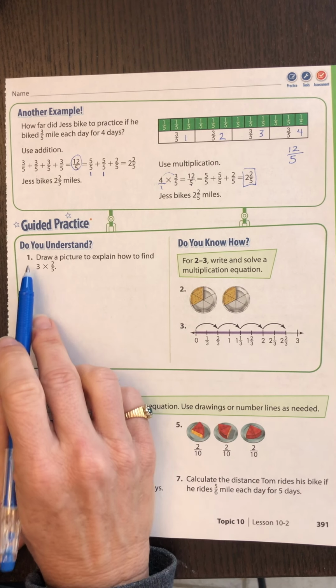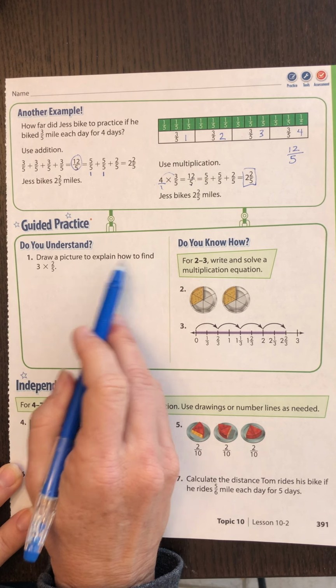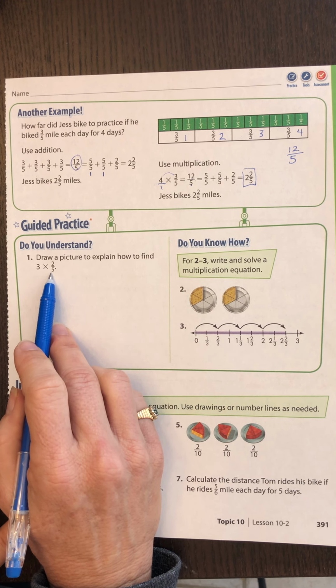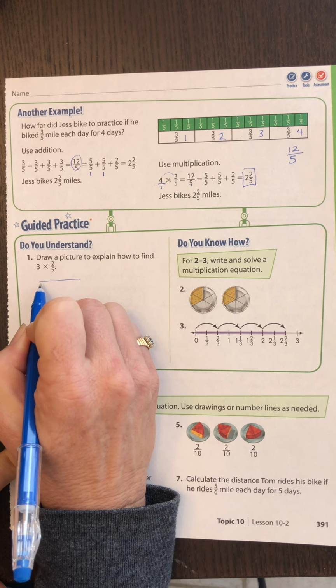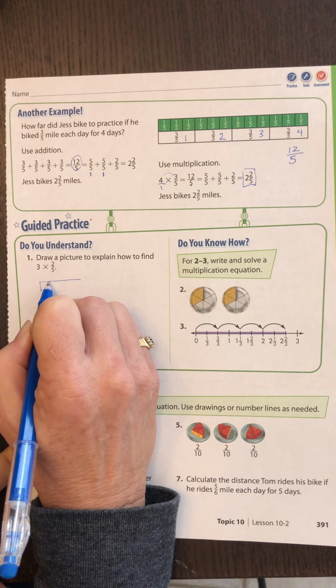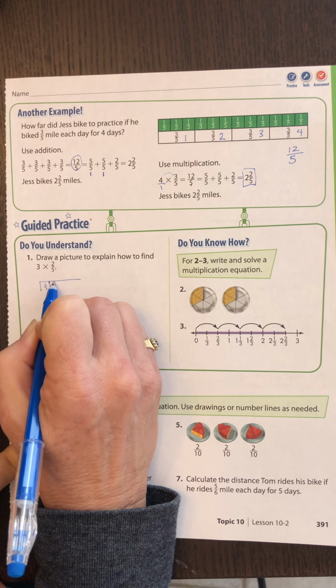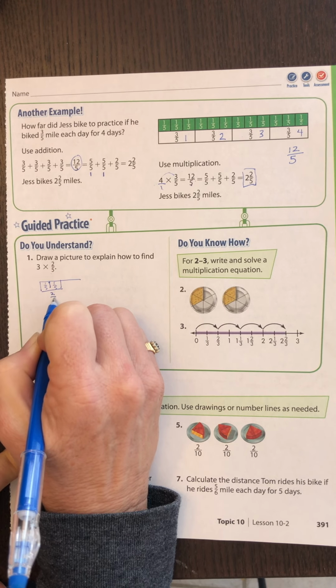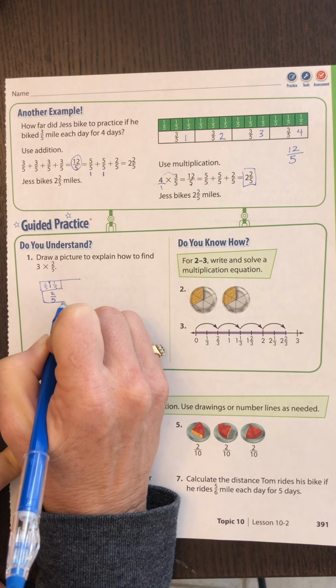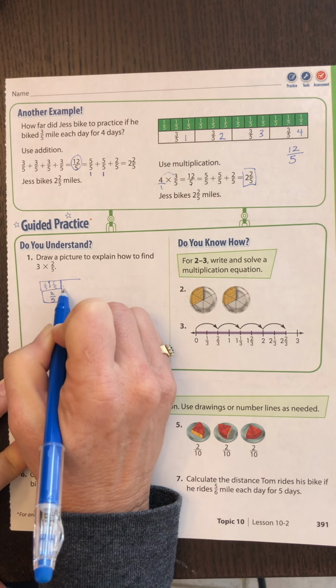So draw a picture to explain how to find 3 times 2 fifths. This is the same if we were to draw a picture like the one above. If we did 1/5 and 1/5, that's our 2 fifths. Okay, that's 1 time.